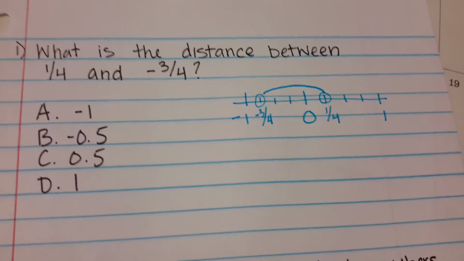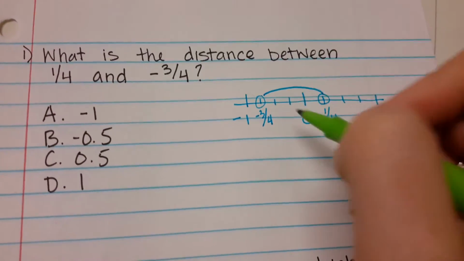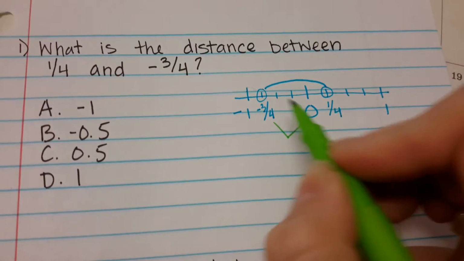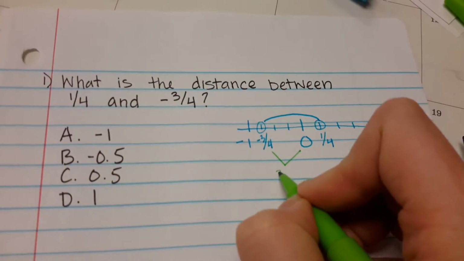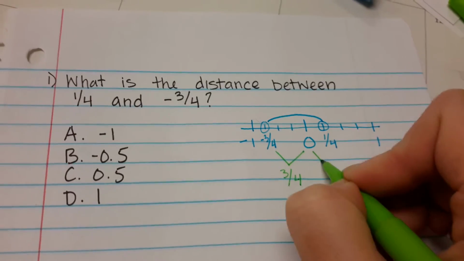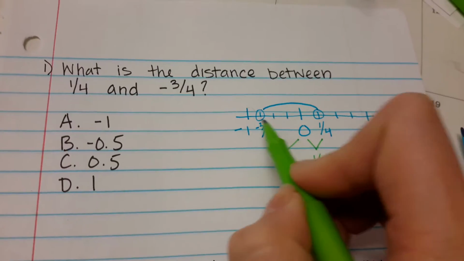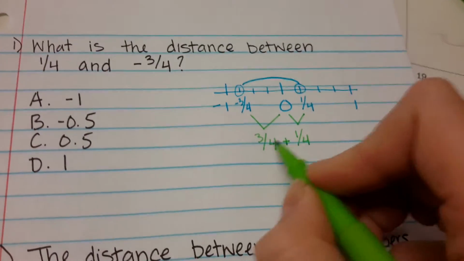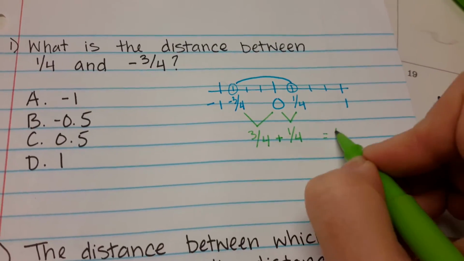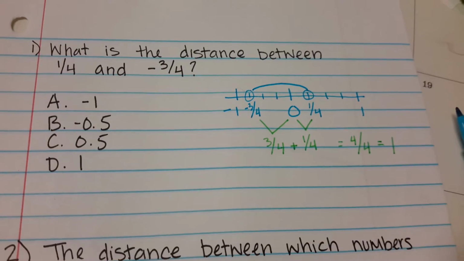So just like we did with our temperature problems, we can find the distance. How far is it from -3/4 to 0? Well, that is going to be 3/4. And from 0 to 1/4 is another 1/4. And if we want this whole distance, we're going to add these up. 3/4 plus 1/4 is 4/4, which is equal to 1.